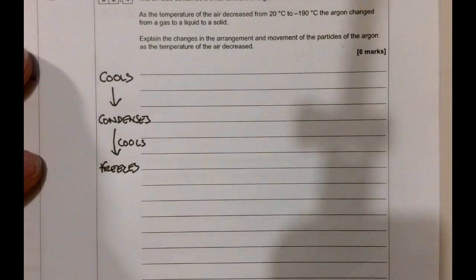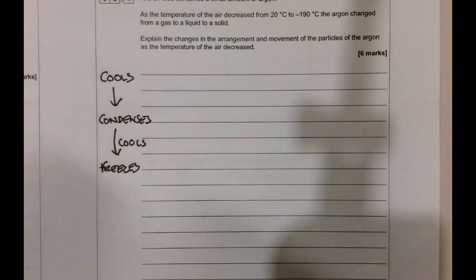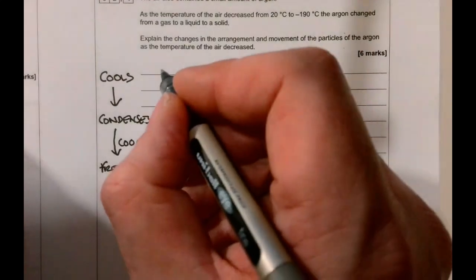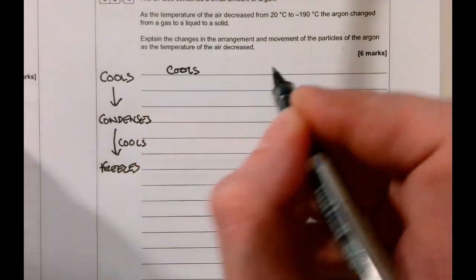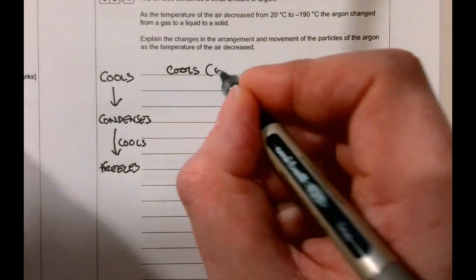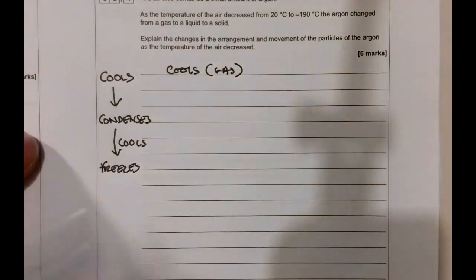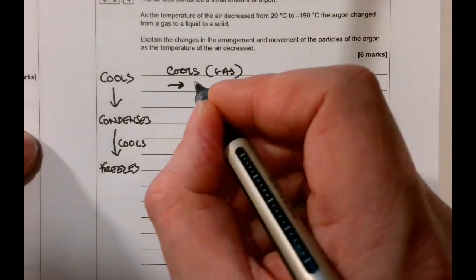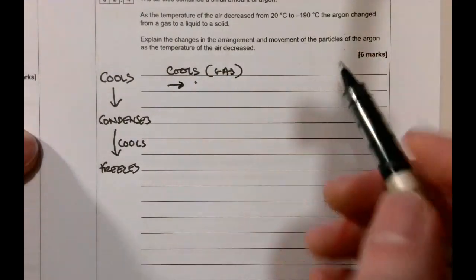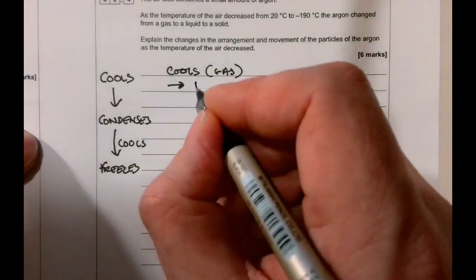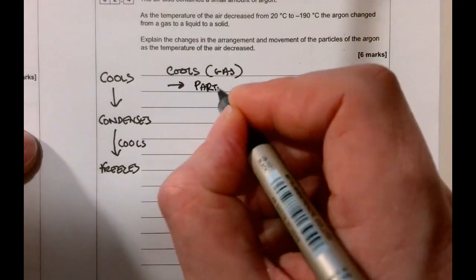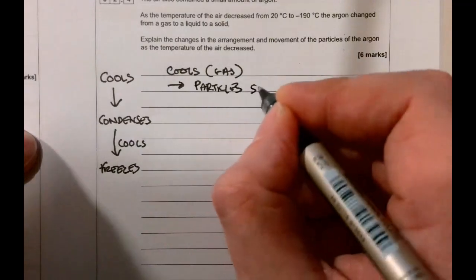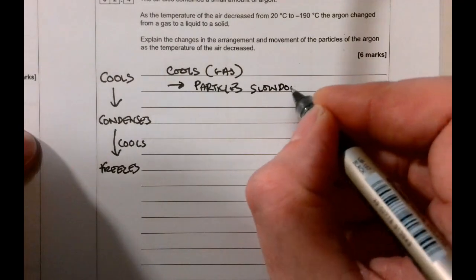There were loads of things that you could say here. Let's start with cooling. As it cools as a gas, you've got to say what the particles do. The particles slow down.